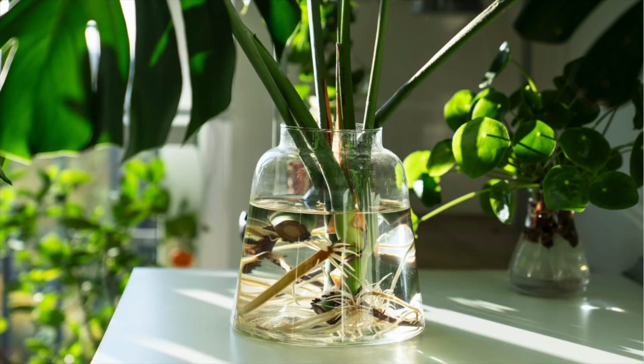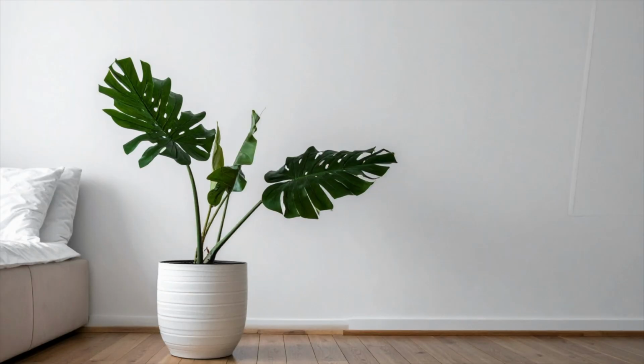So that's why if you stick a monstera leaf in water without a node, you might see some tiny roots sprouting from the cut, but it will never grow into a whole plant. It doesn't have those meristem cells that can create all the various plant parts. It just needs more info.